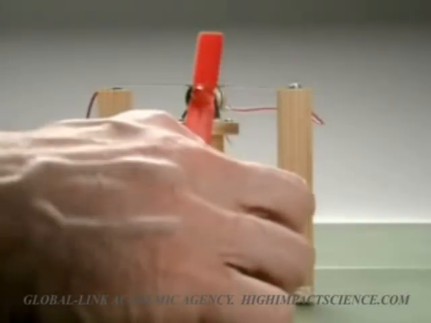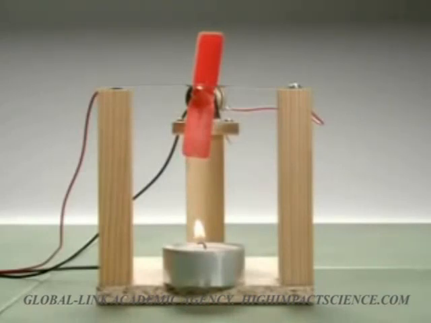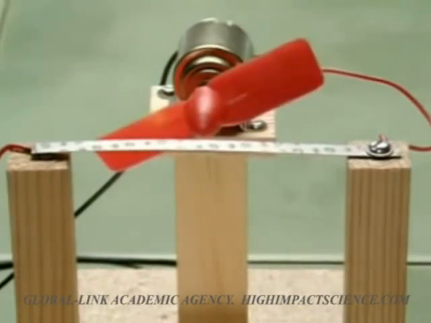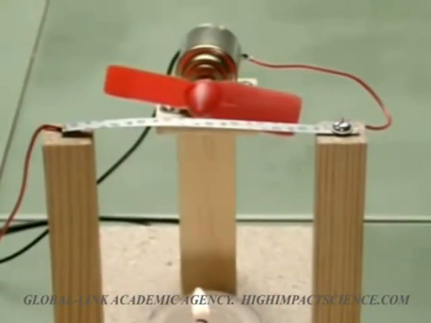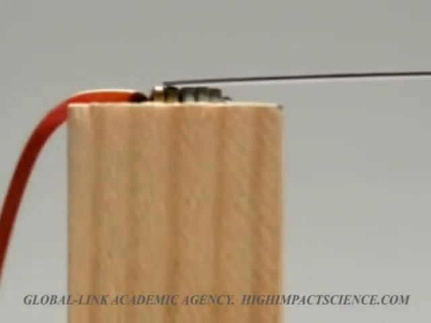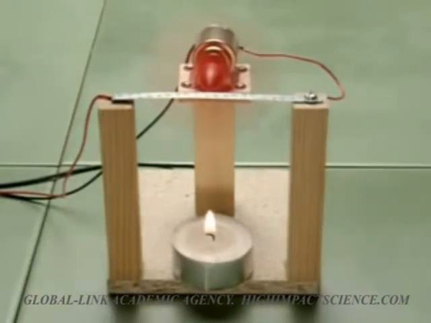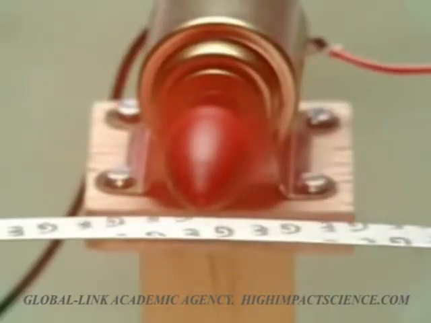Look here. A candle is placed under a bimetallic strip. Can you tell what is happening? The bimetallic strip is working as a switch. Heat from the candle causes the strip to bend downwards. This completes the circuit, supplying power to the motor.